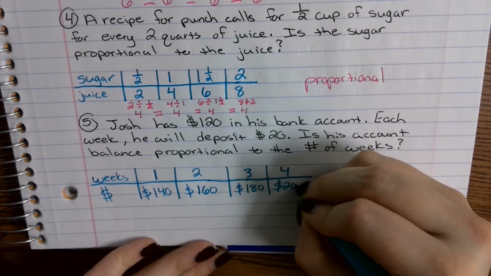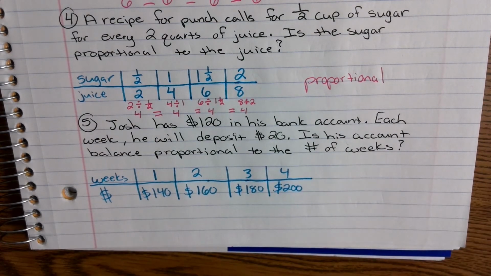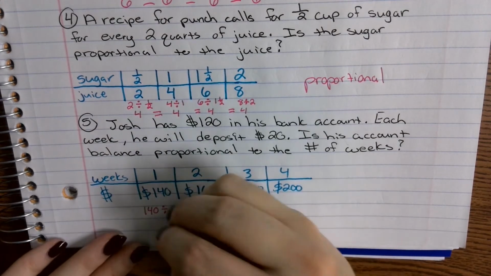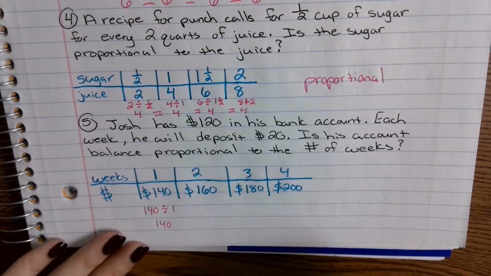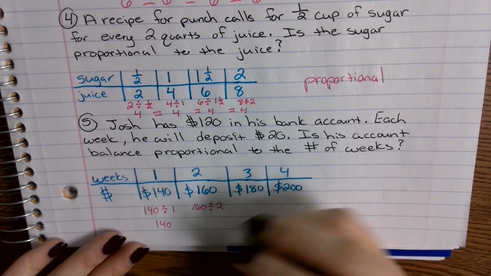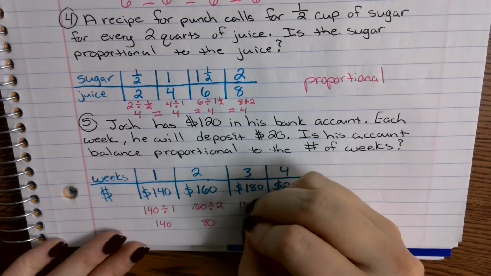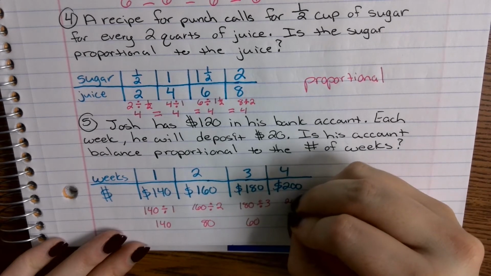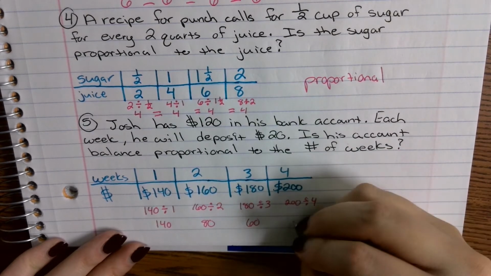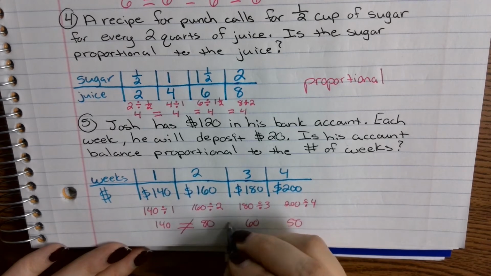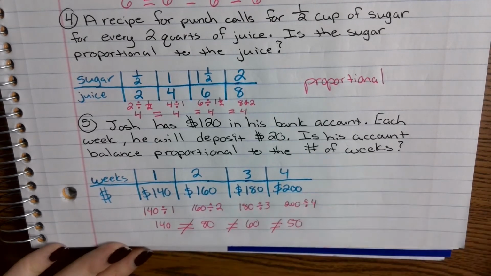Good. So then trying to check to see whether it is proportional or not. Again, we're going to take 140, divide it by 1, and we're going to get 140. Take 160, divide it by 2, and we're going to get 80. Take 180, divide it by 3, we're going to get 60. Take 200, divide it by 4, you're going to get 50. It's not the same unit rate throughout. Okay, these are not equal to each other. So that's why it is non-proportional.